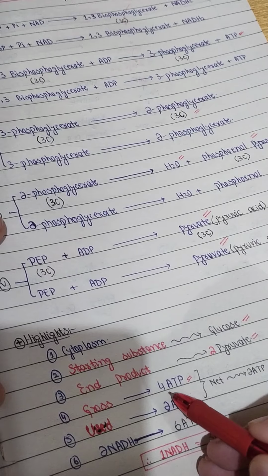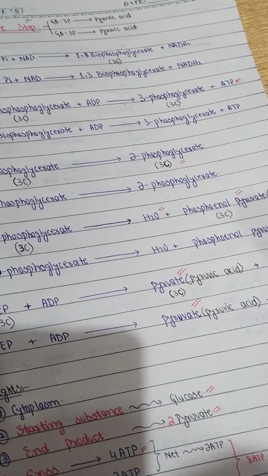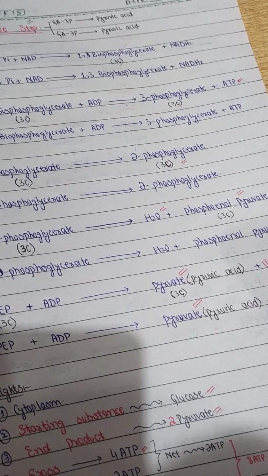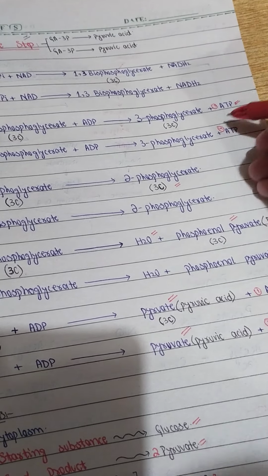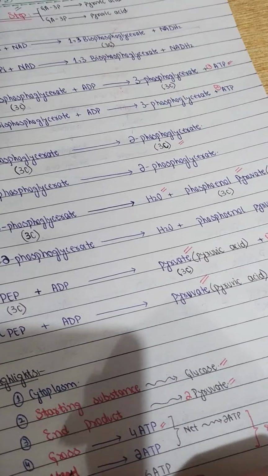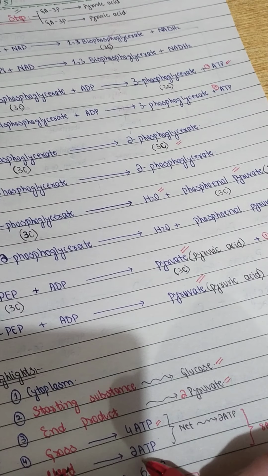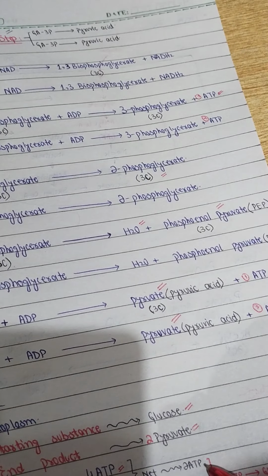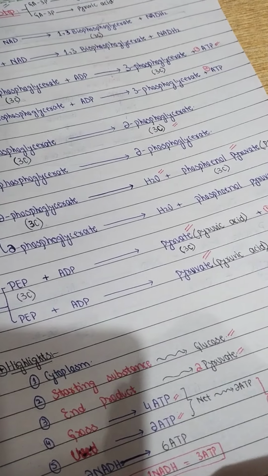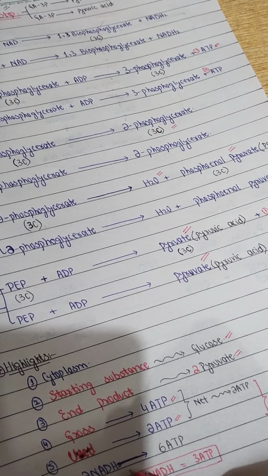The gross ATP formed is 4 ATP molecules: 1, 2, 3 and the fourth. In the preparatory step we used 2 ATP molecules, so net ATP is 2 ATP molecules, and here 2 NADH form.